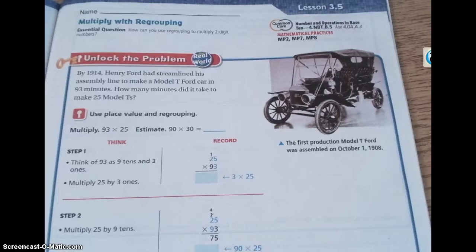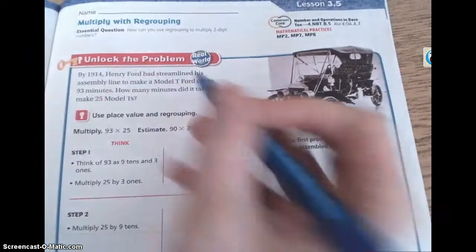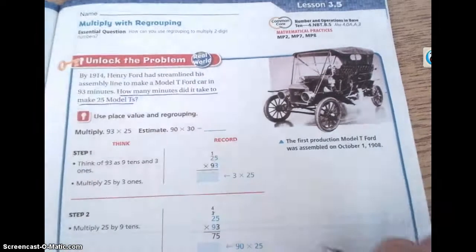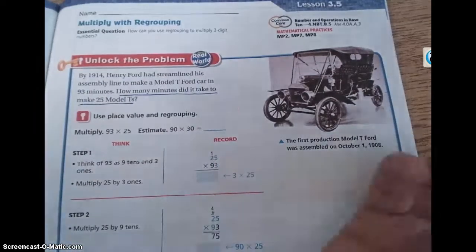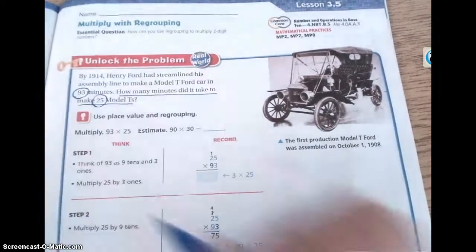By 1914, Henry Ford had streamlined his assembly line to make a Model T Ford car in 93 minutes. How many minutes did it take to make 25 Model Ts? Okay, we're going to underline what we need to find. We need to find how many minutes it took to make 25 Model Ts. And then we're going to circle the clues that we need to use. 93 minutes is going to be a clue, and 25 Model Ts.